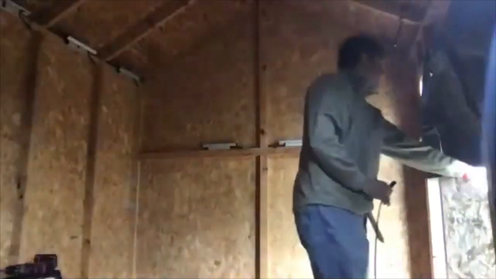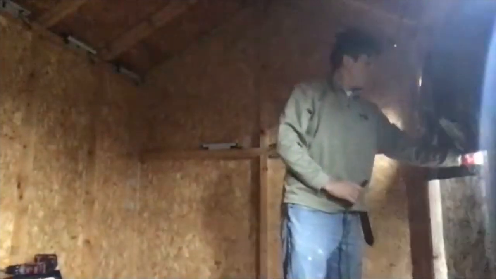Give me 1 second here. My door has drifted open, so I have some more stray light than I want. If I get this wedge this closed.